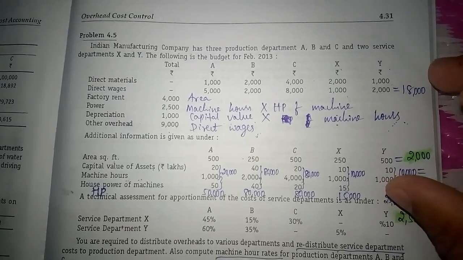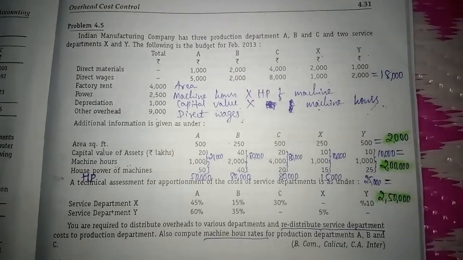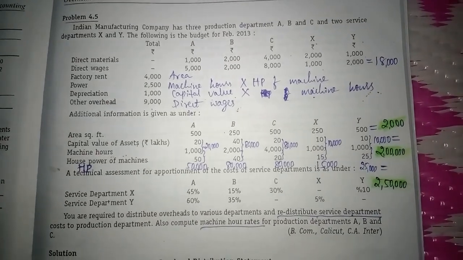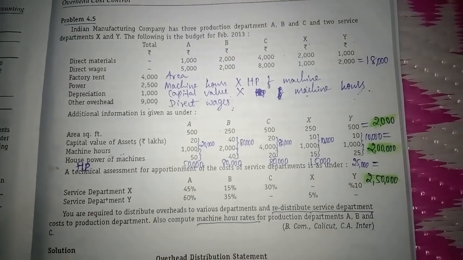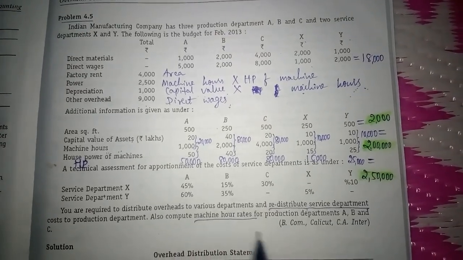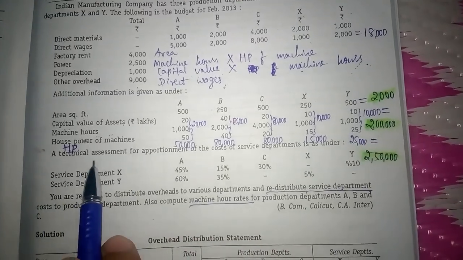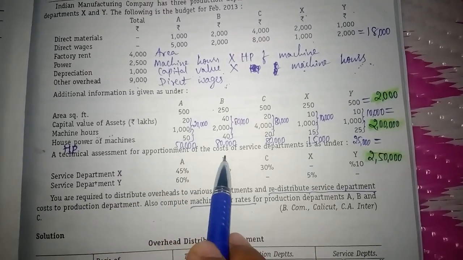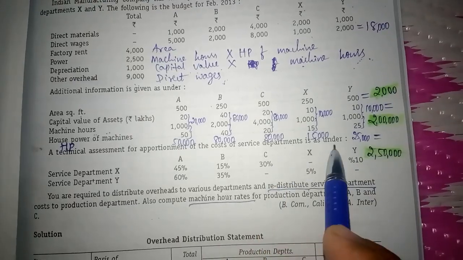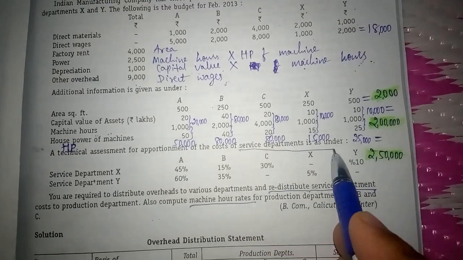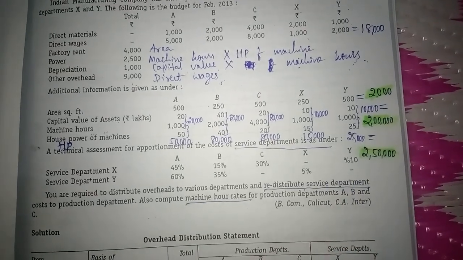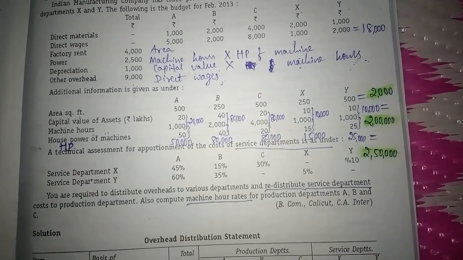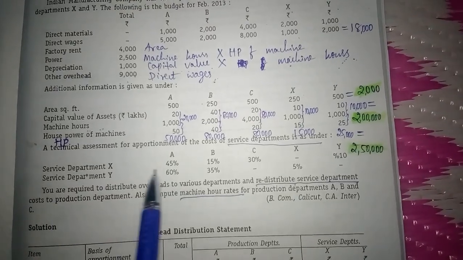After preparation of the primary distribution summary, we are supposed to prepare the secondary distribution summary with the help of the repeated distribution method. Further, they have given another piece of information: a technical assessment for apportionment of the cost of service departments is as follows. After the primary distribution summary, we are supposed to redistribute service departments' expenses to the production departments on the given percentage basis.